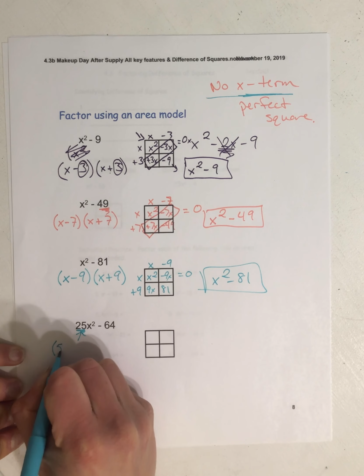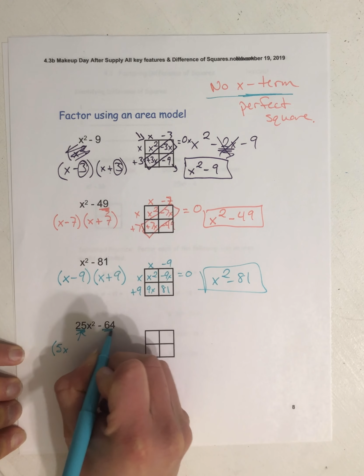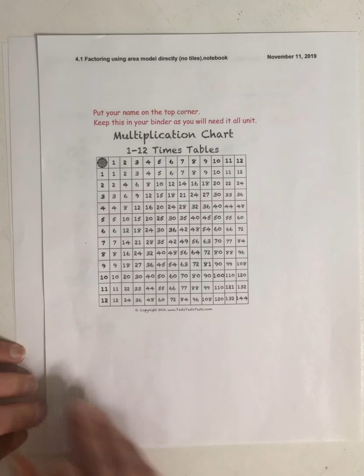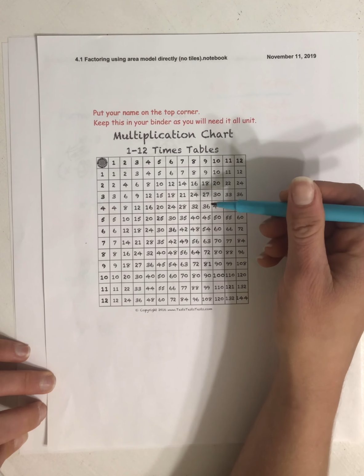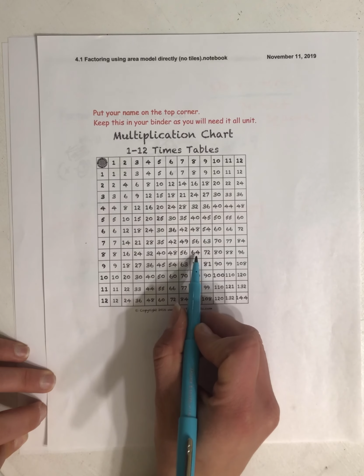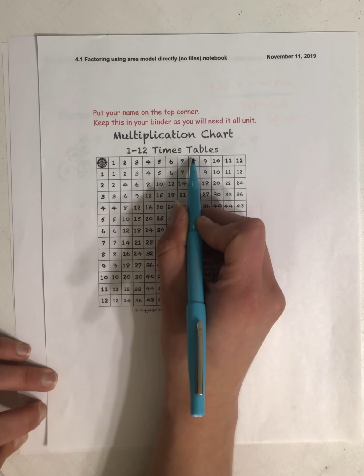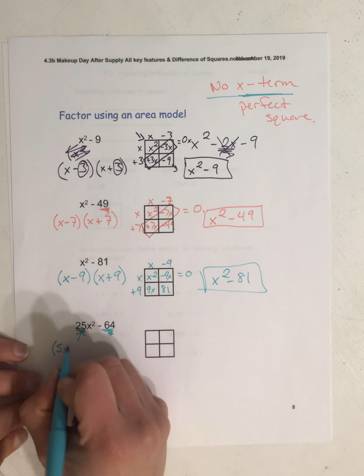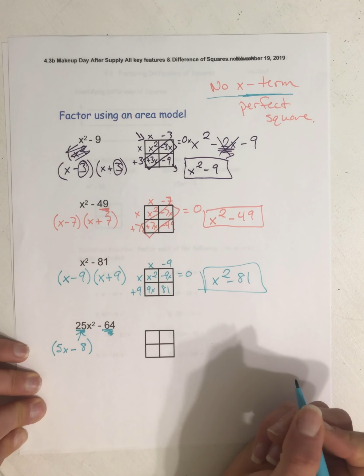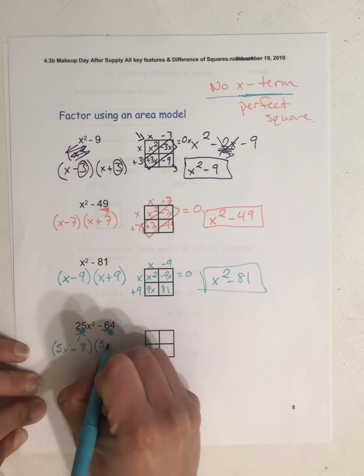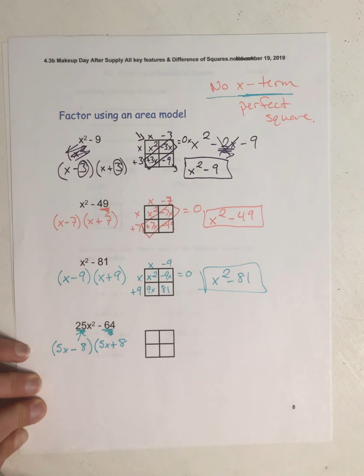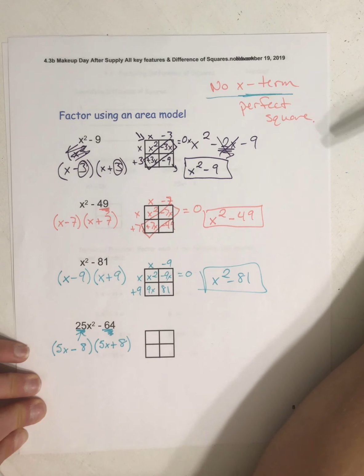So we can do 5x, and then we take a look at this here. So 64. So go back to our multiplication chart, and we take a look, where is 64? So we have 64 here, and we can look up 8, across 8. So we would do minus 8 and 5x plus 8. Okay, so we can do that. I'll add another bracket on that side because it's a perfect square.